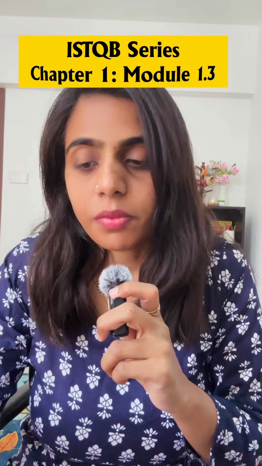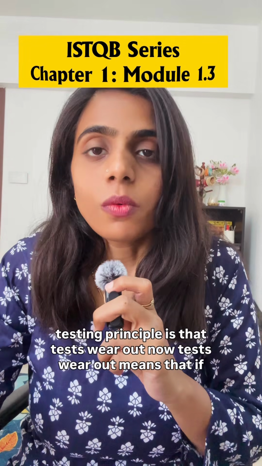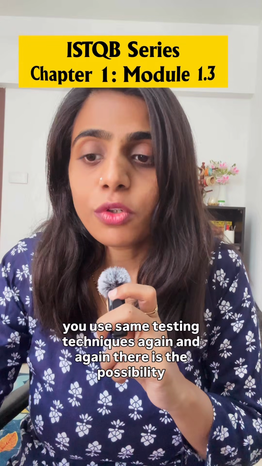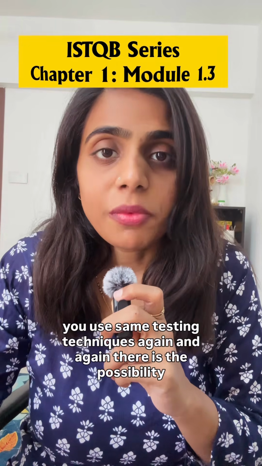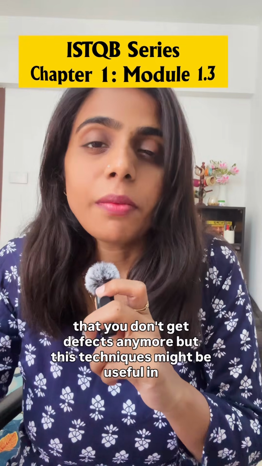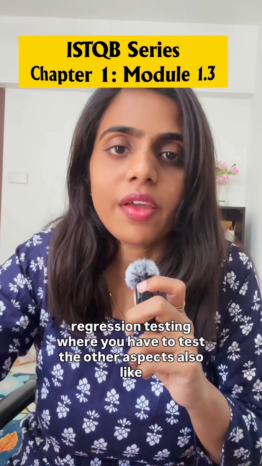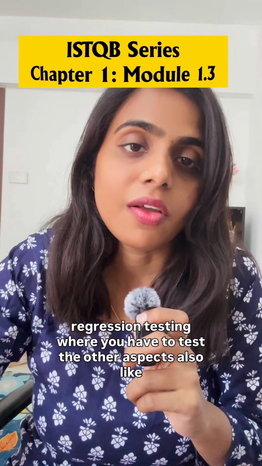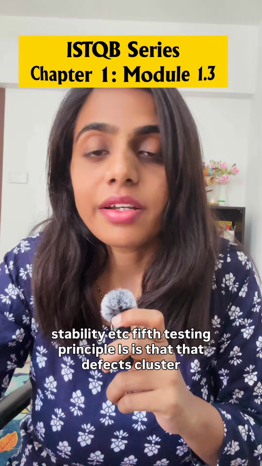Now the fourth testing principle is that tests wear out. Tests wear out means that if you use the same testing techniques again and again, there is the possibility that you don't get defects anymore. But these techniques might be useful in some regression testing, where you have to test the other aspects also, like stability, etc. The fifth testing principle is that defects cluster together.